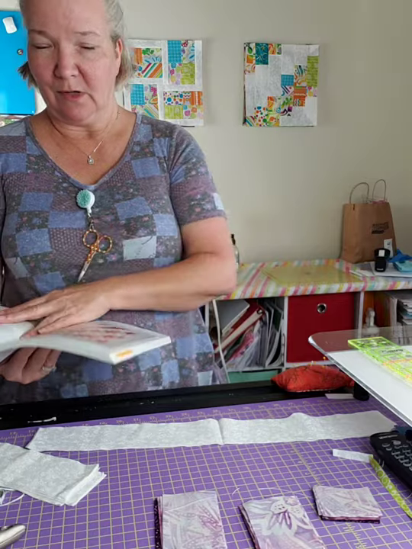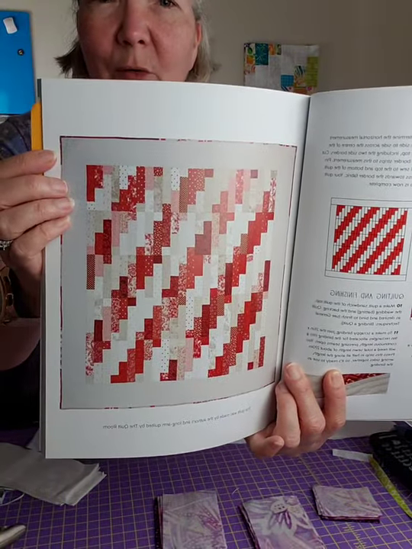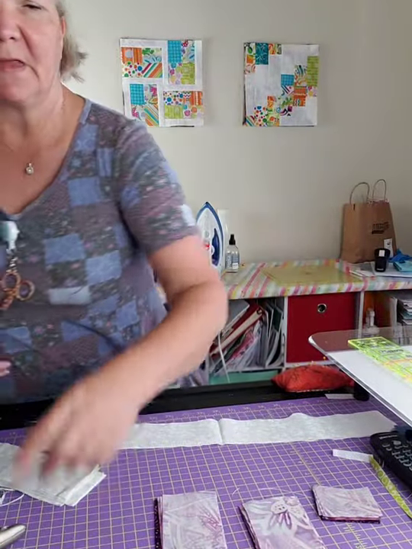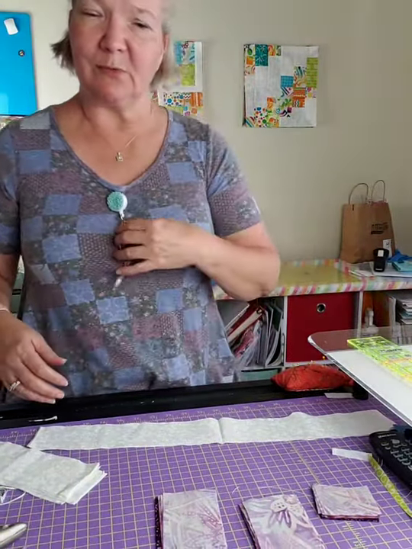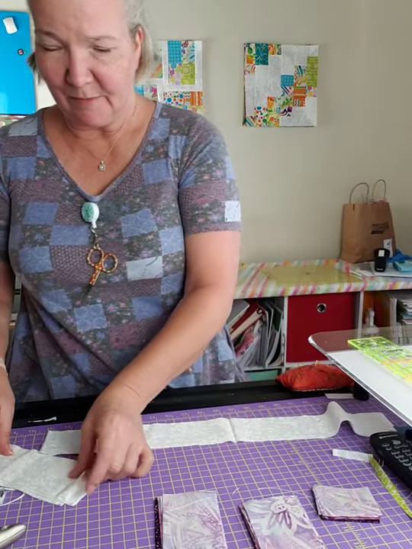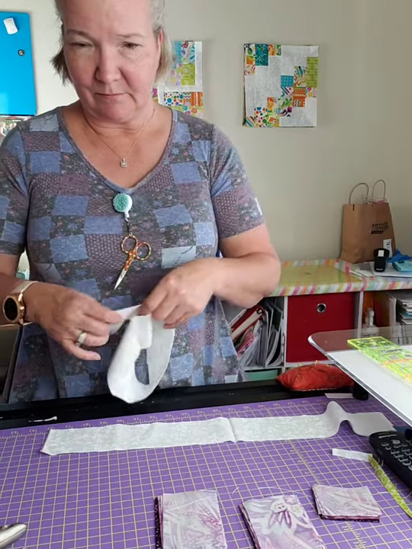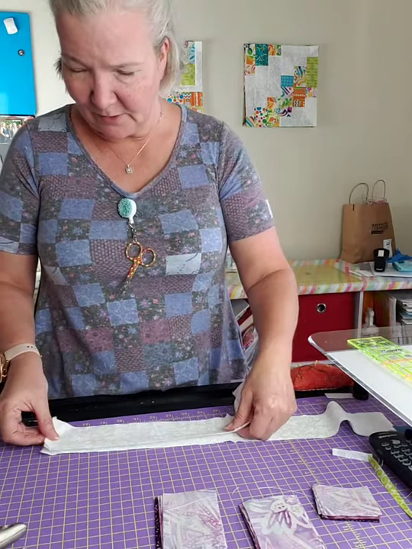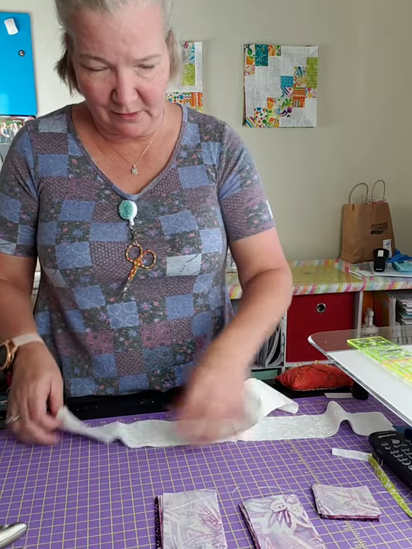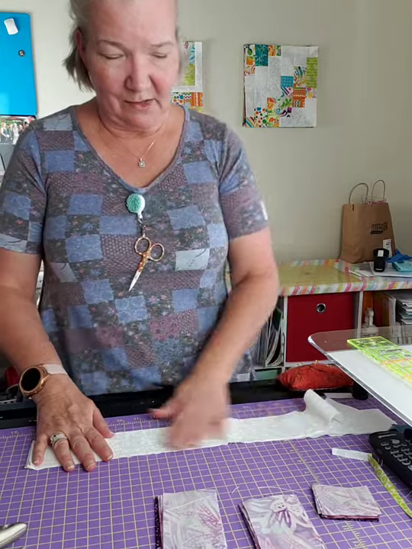So let me show you what the pattern would look like if you had done the whole thing like this. That is from Jelly Roll Quilts in a Weekend, and we're just kind of borrowing patterns from that book. And I'm modifying them a little bit to accommodate the jelly roll that we are working on. Okay, so this will be quick.